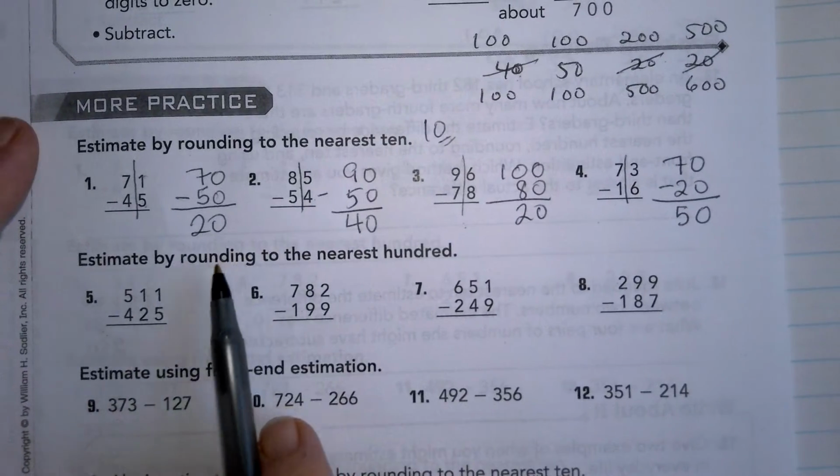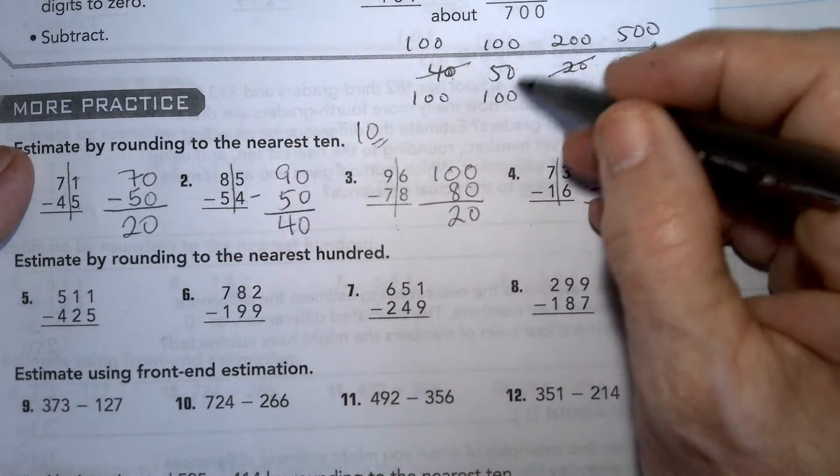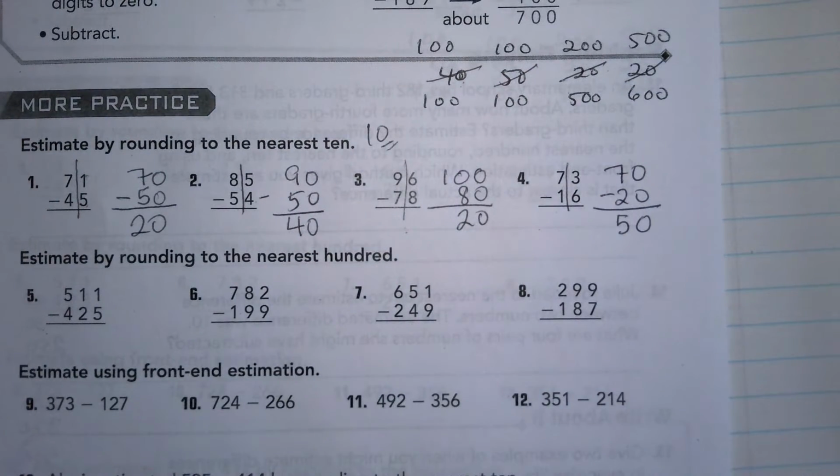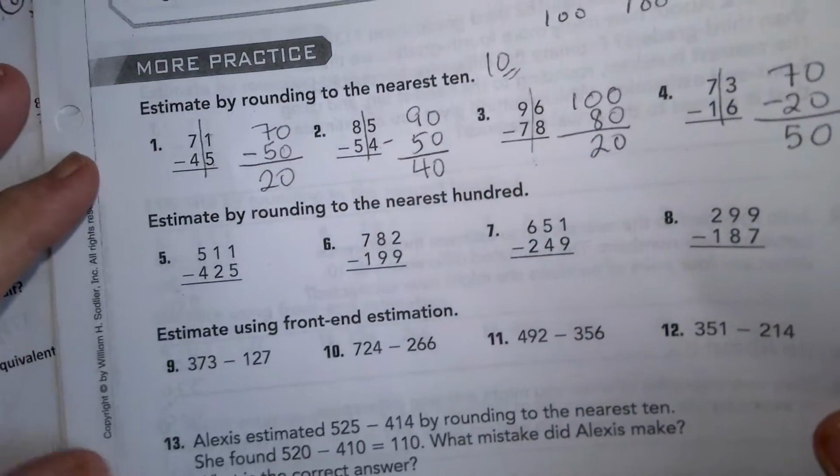But let's make sure we cross this off. 20, 40, 20, and then we cross off a 50. Okay. Then, all right, let's do a couple of these, and I'm going to try to stop in just a few minutes so you can do some on your own.